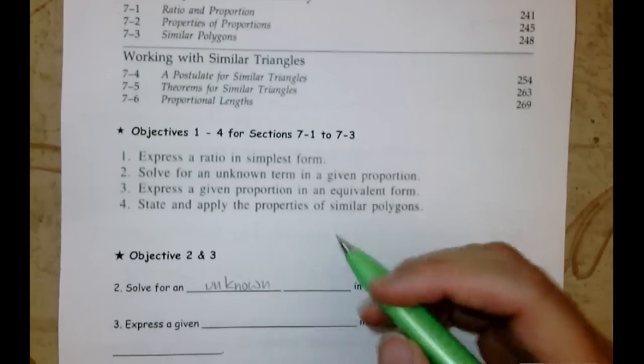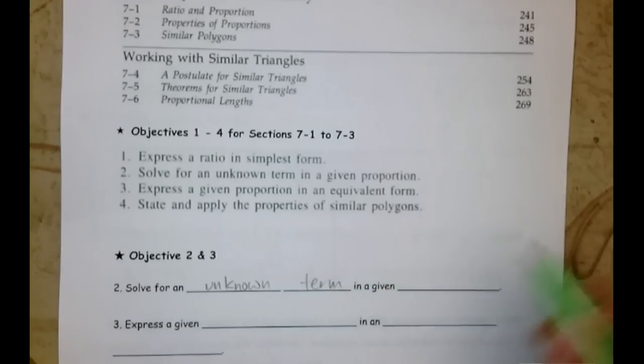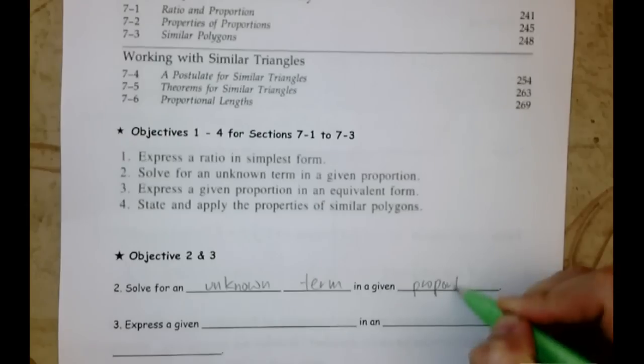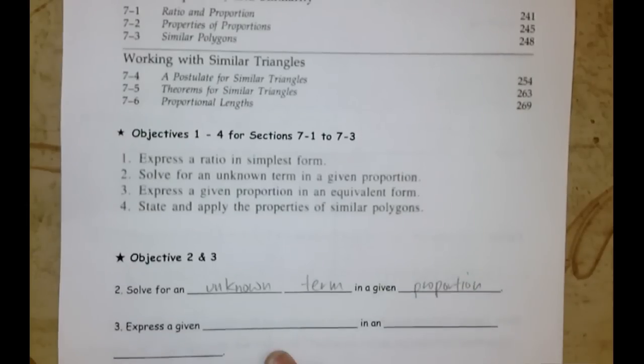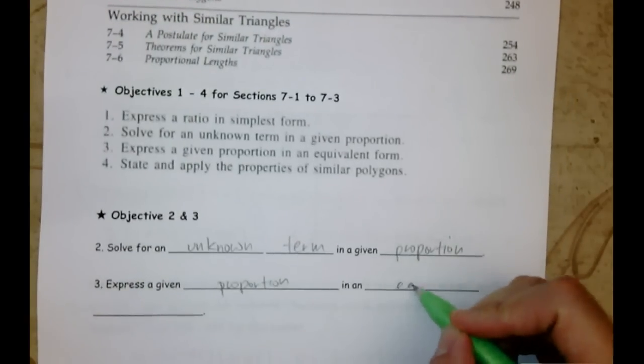Well, if you could do all the warm-up, you could have skipped all this, okay? Hopefully you did. Solve for an unknown term in a given proportion, and express a given proportion in an equivalent form.